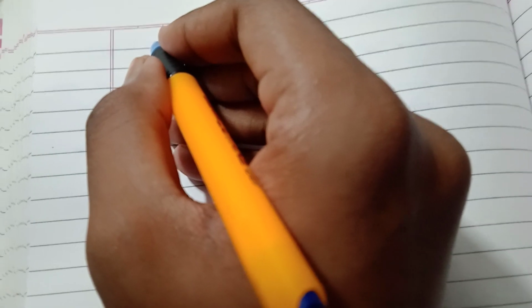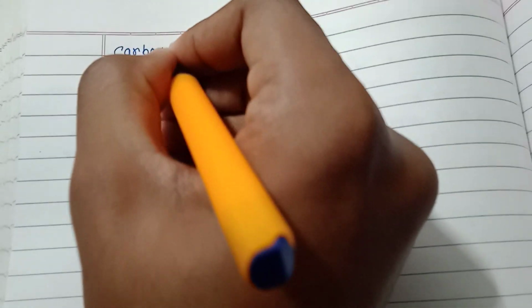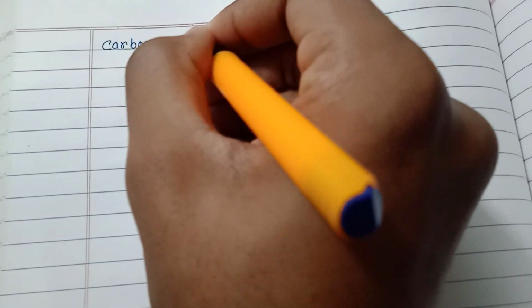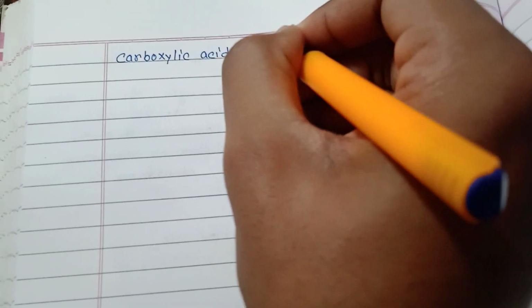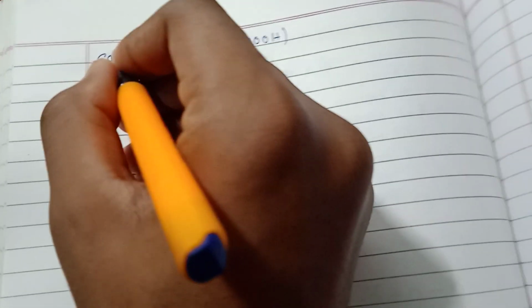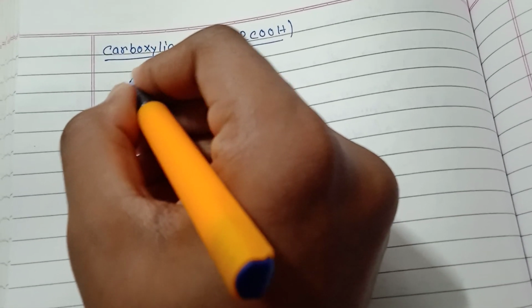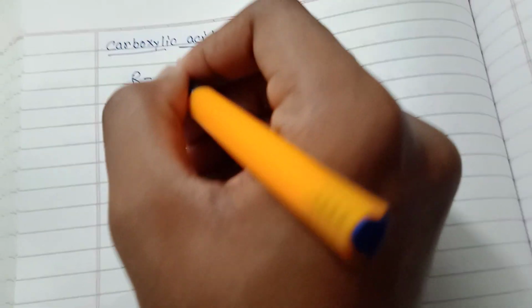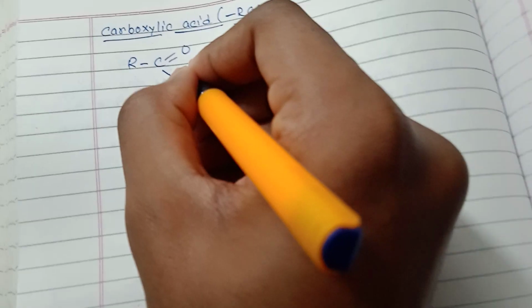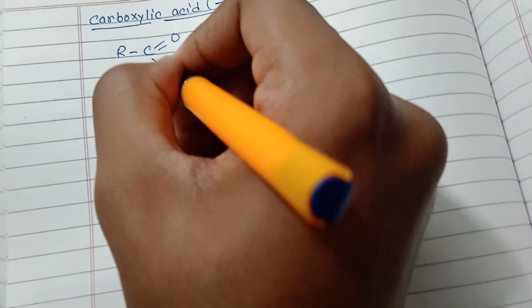Taking another example, carboxylic acid, okay, we'll make the resonating structure of carboxylic acid, RCOOH. Make R, C double bond O, single bond O, and H, with four lone pairs. Okay.